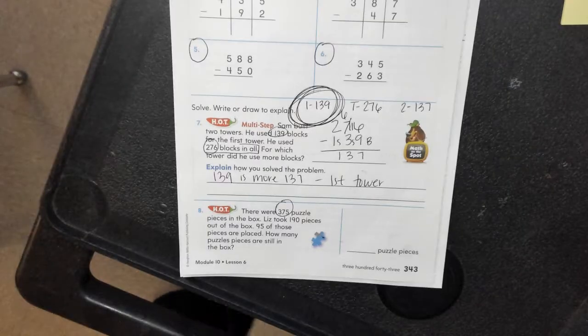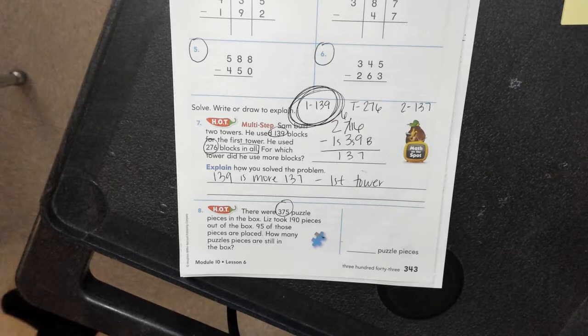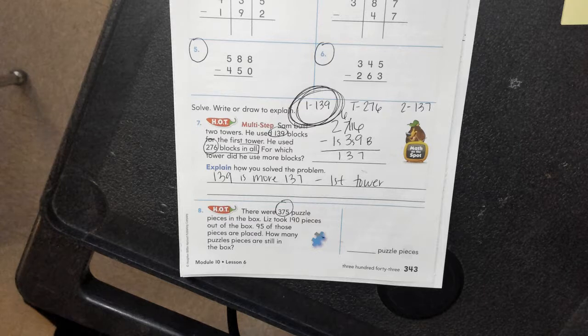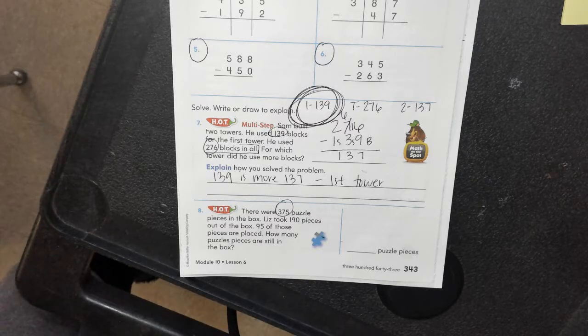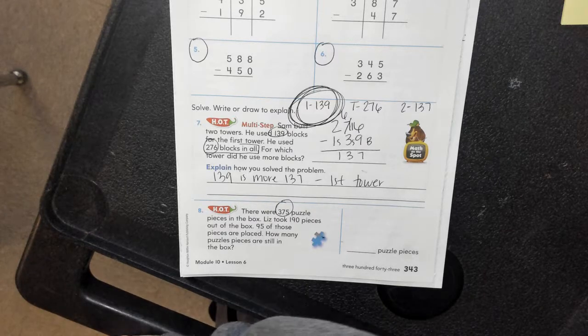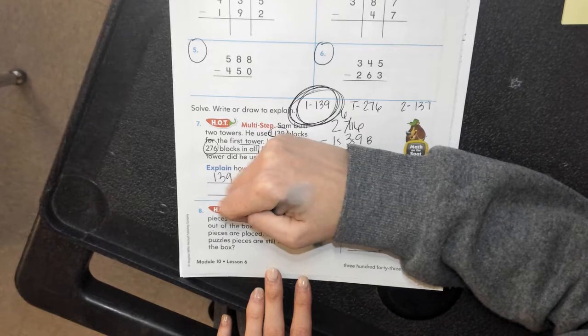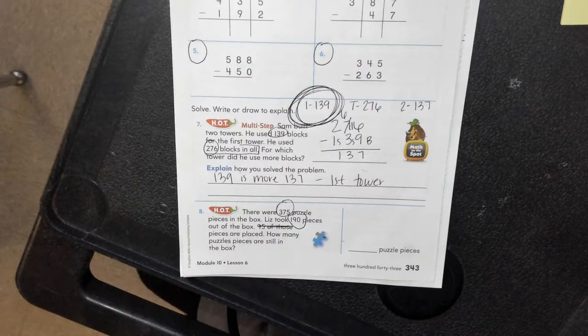Did it ask how many? It asked how many were what? Still in the box. Still in the box. She had 375 and she took out 190. Do I need to know how many of those 190 she actually placed in the puzzle? No, I don't. So which number am I not going to use? 95. Thank you, Isabella. I don't need to know how many of those she placed. I just need to know how many she took out of the box.